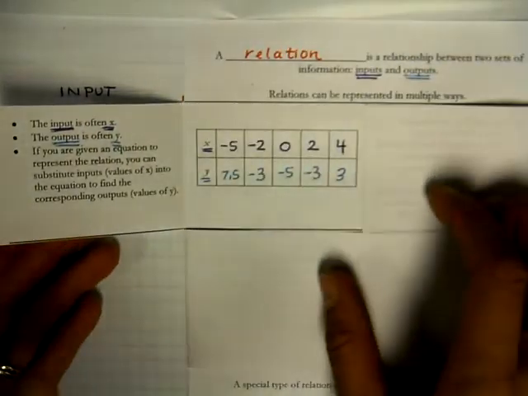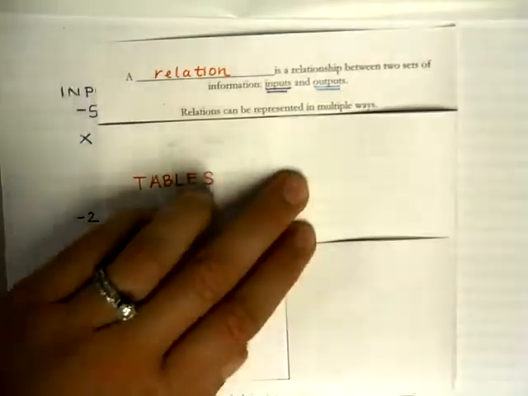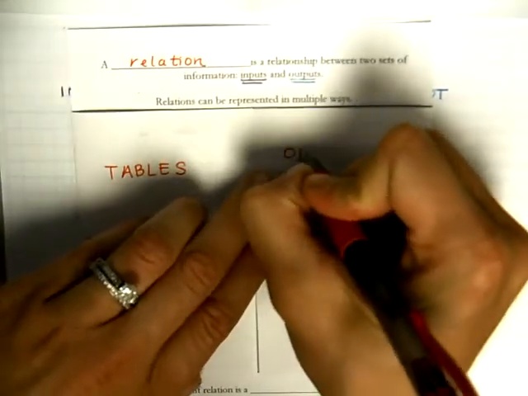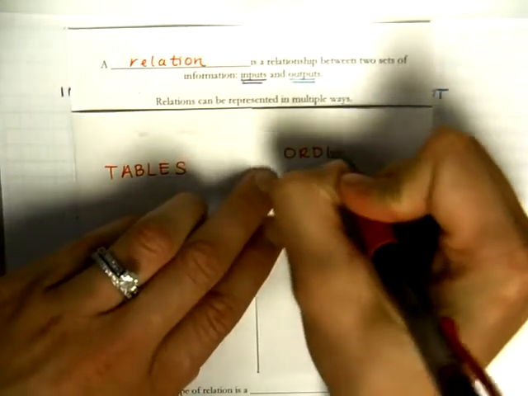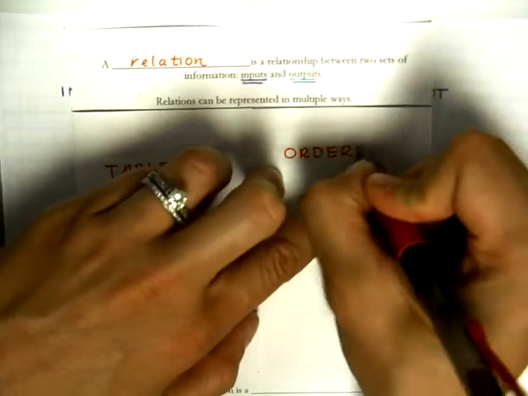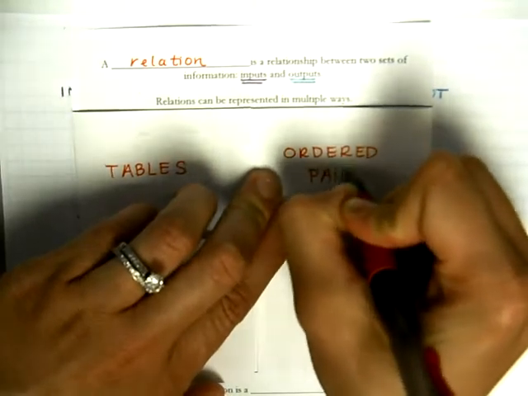Now, if you have a table, you can also write the relationship between the inputs and outputs as a set of ordered pairs. So to the right, let's label this ordered pairs.